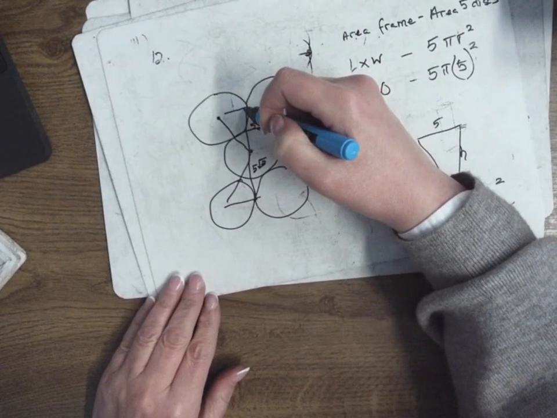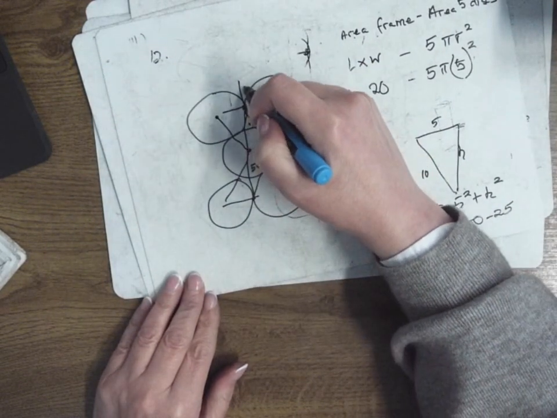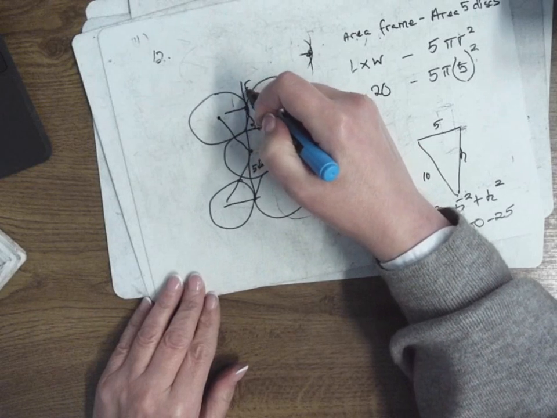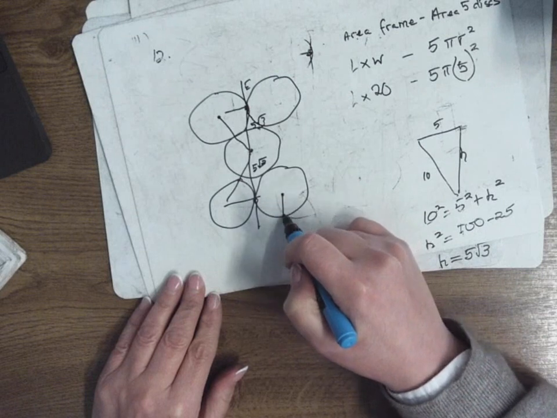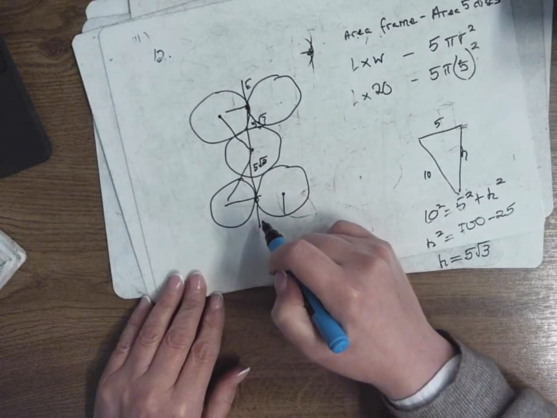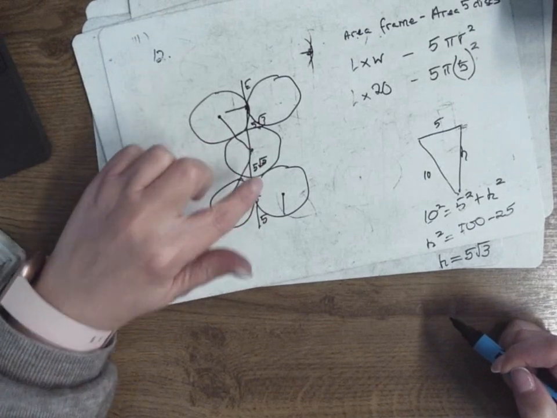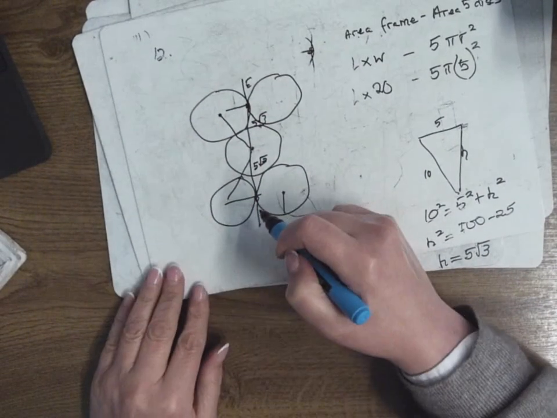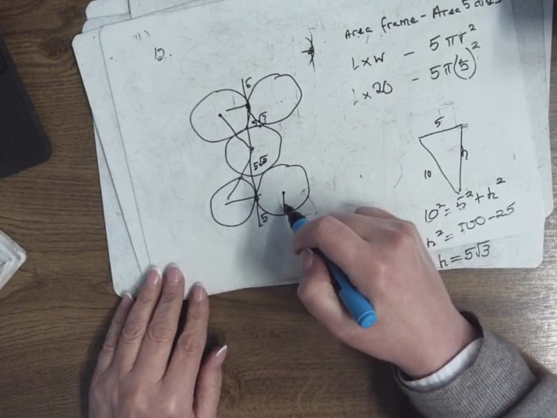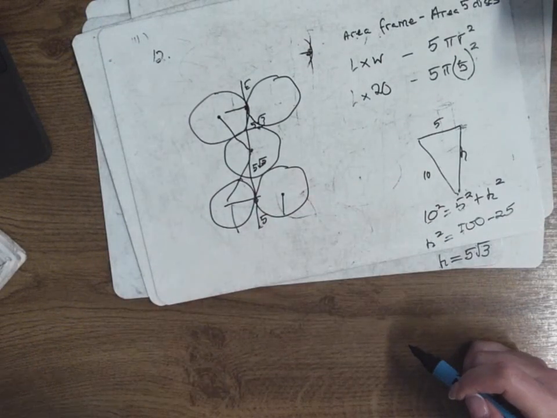And then from here to the top is a radius, so that's 5. And from here to the bottom is also a radius, because it's equivalent to this over here, so that would also be 5. And then you add 5 plus 5 root 3 plus 5 root 3 plus 5. Is that right? From here to here is 5, because it's the equivalent of a radius over there. Is that right? Okay.